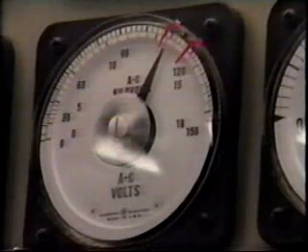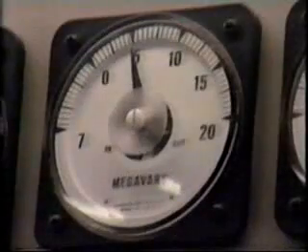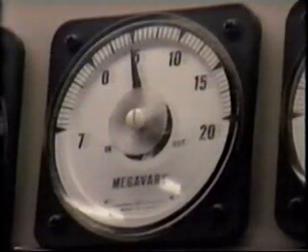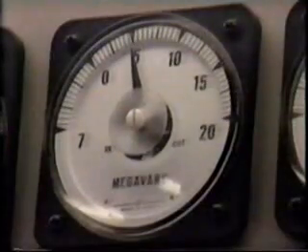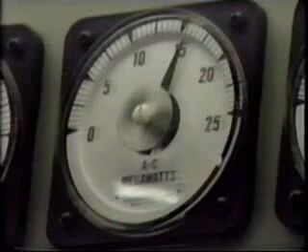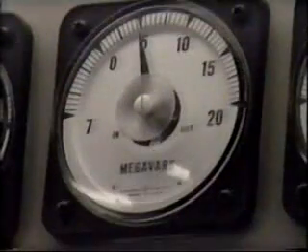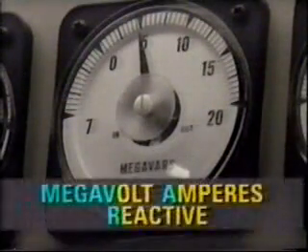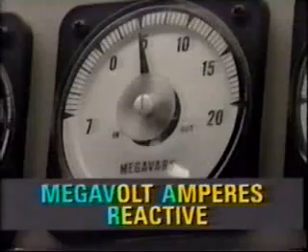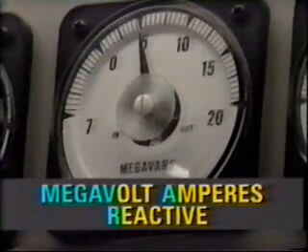But that's not all that happens. As terminal voltage is increased, the generator will produce and transfer more megavars into the power system. On most units, the megavar output of the generator is indicated right alongside the megawatt output. The term megavars stands for megavolt amperes reactive. It is actually the unit for reactive power. But what is this reactive power?